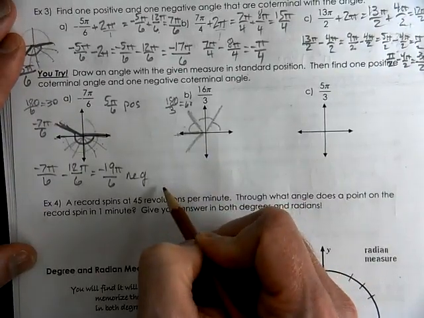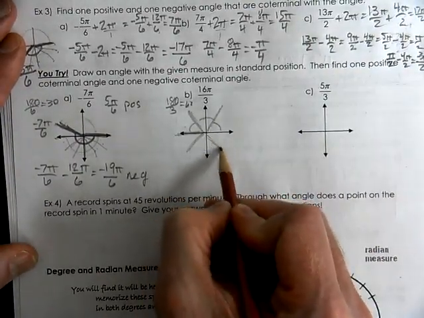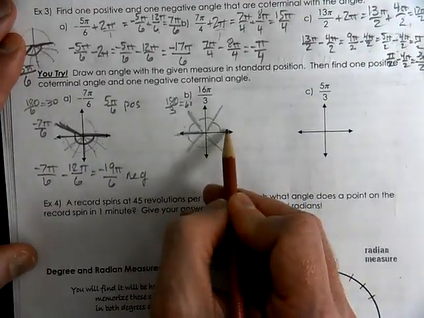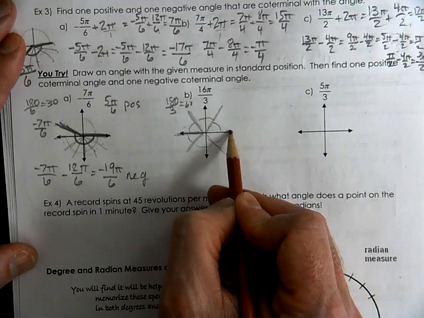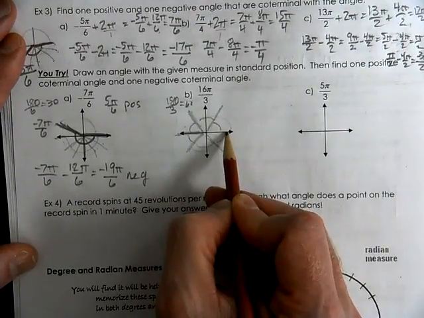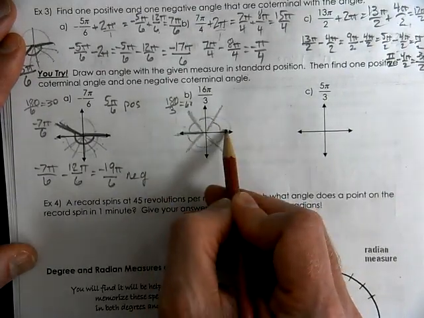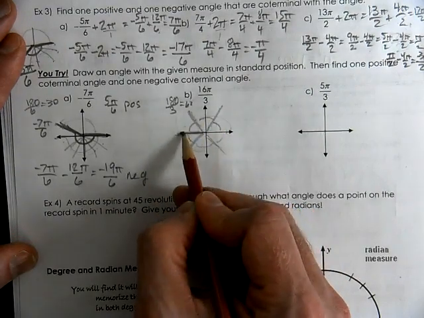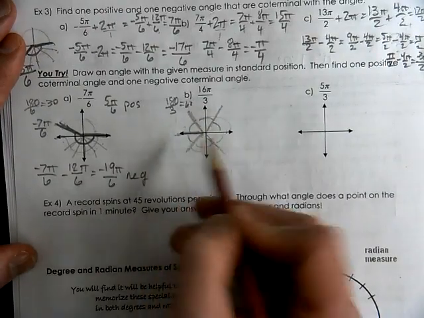30 more degrees, 30 more degrees, so there's 3 equal slices. So I've got 6 going around my whole amount. So that's 6, and then 12, 13, 14, 15, 16.